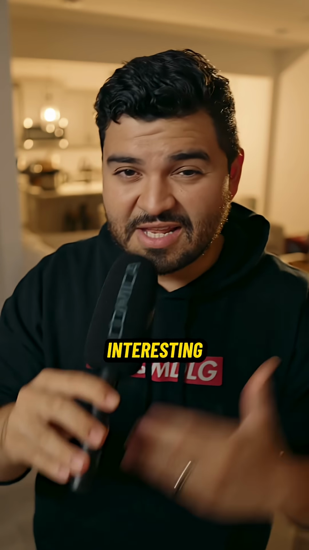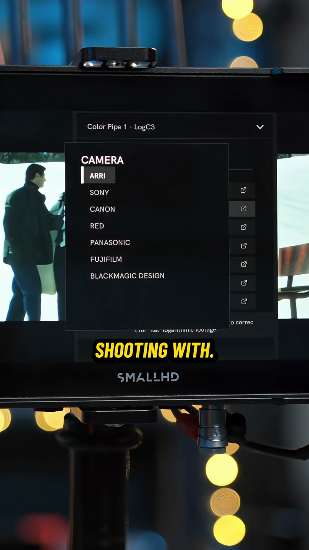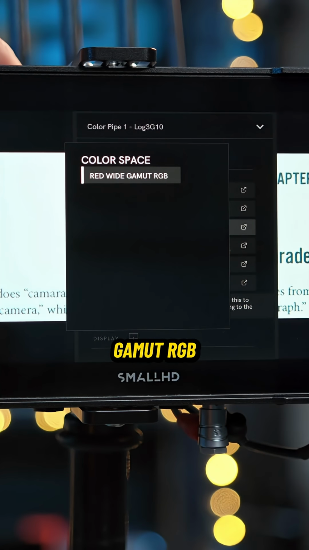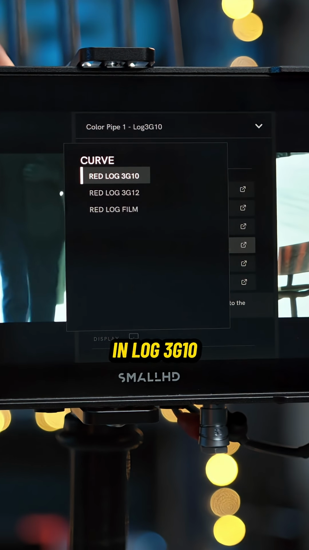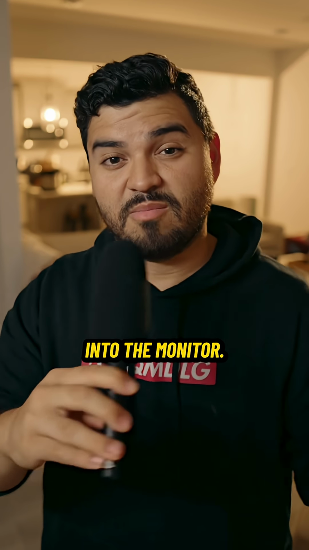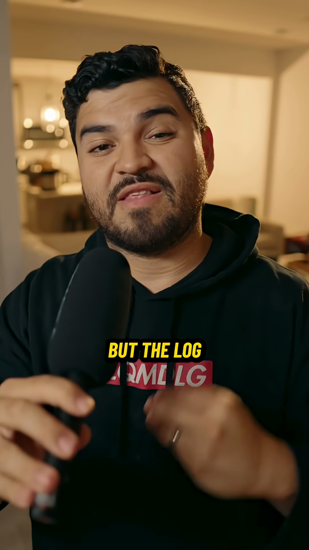And here's where it gets interesting, because you're going to have to choose the settings based on the camera that you're shooting with. So let's say I'm shooting with RED today. I'm going to choose REDWideGamutRGB and Log3G10 for the curve. These will be the settings that I'm going to be outputting from my camera into the monitor. So if you were shooting with Sony, it will be S-Log3 and so on and so forth. You're going to want to make sure your camera is not outputting Rec 709, but the log signal.